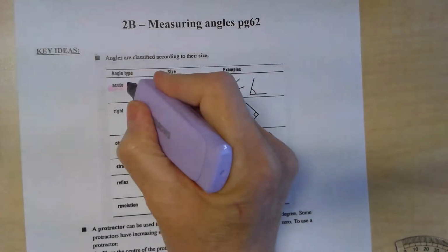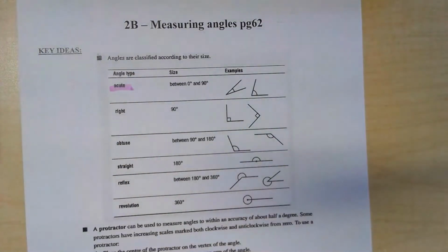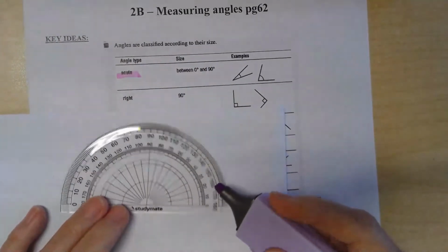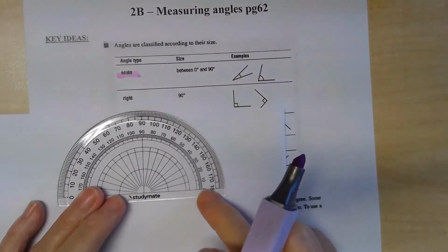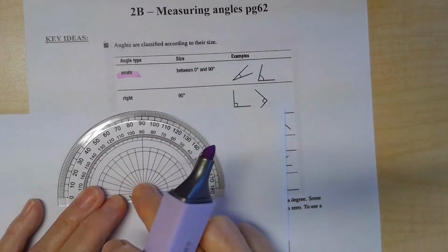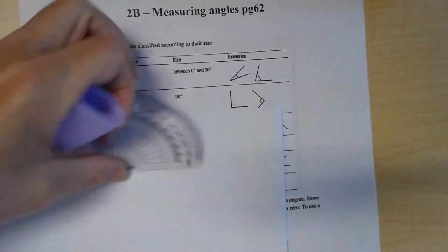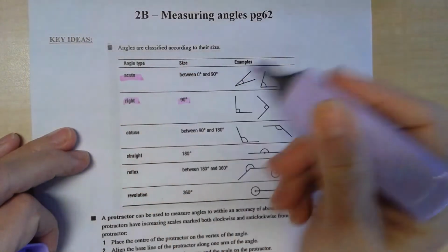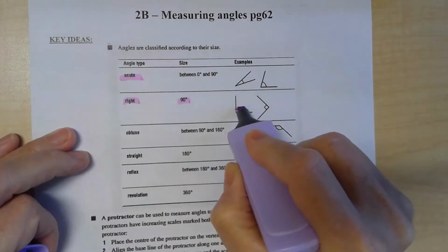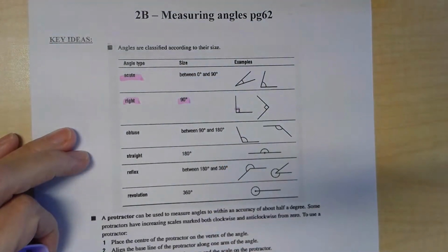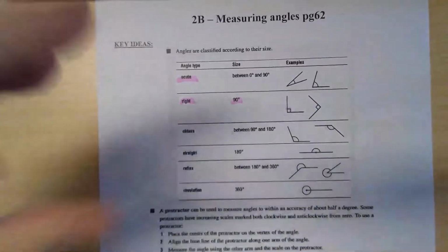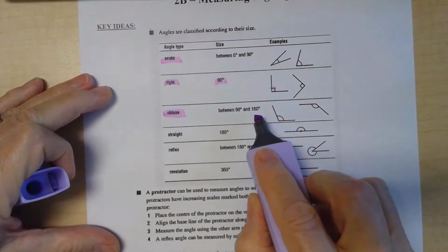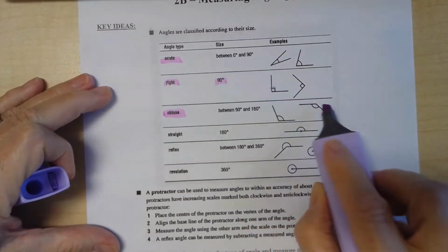Acute means one of these small angles that's between 0 and 90. If I just put my protractor up here, I can see where 0 and 90 are on the protractor. So one of those angles in between there. A right angle, of course, is a 90-degree angle, and we always signify it with these little squares in the angle. Then we have obtuse angles. Those are the very big angles that are between 90 degrees and 180, so they're wide open angles.